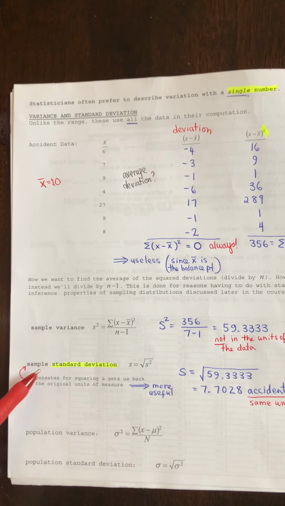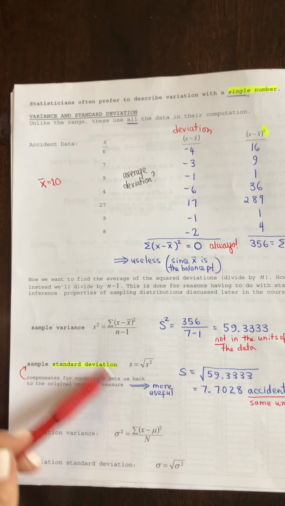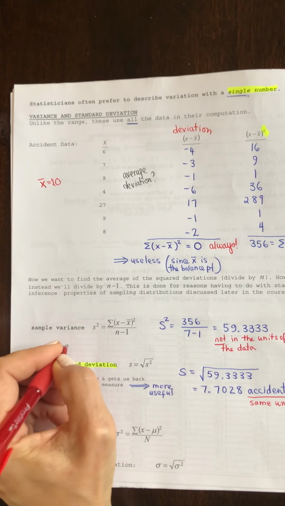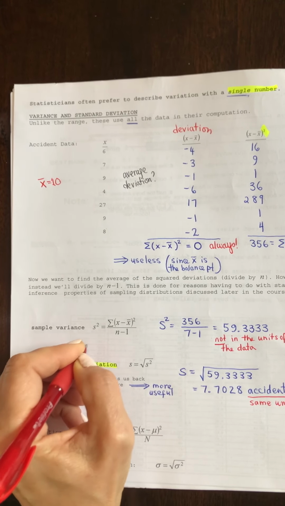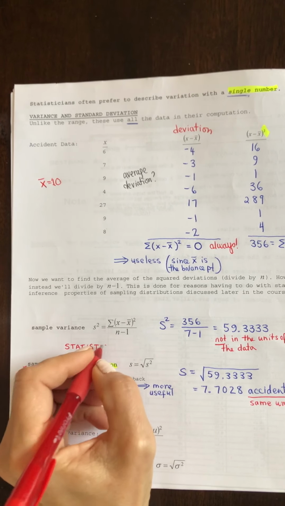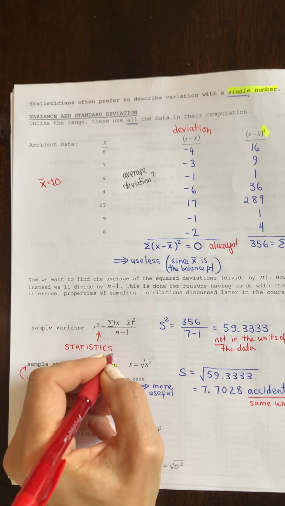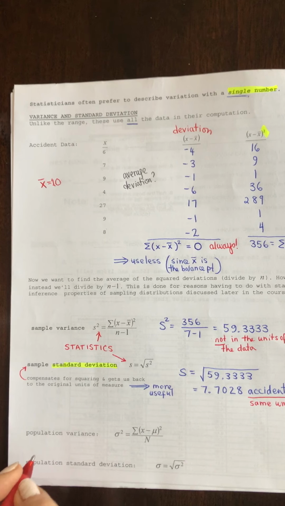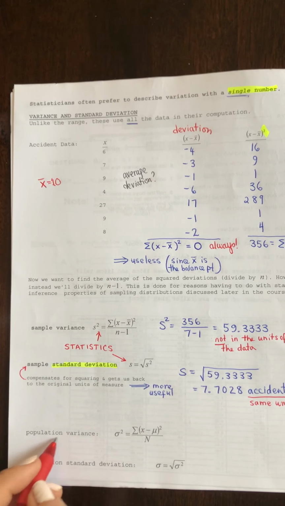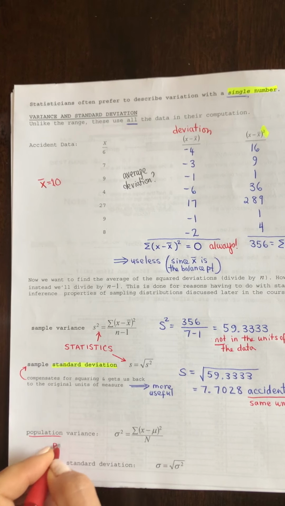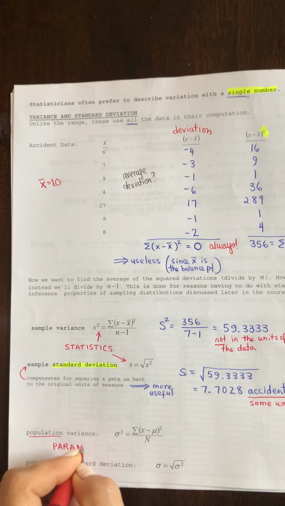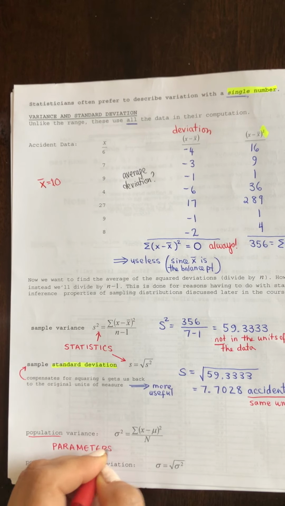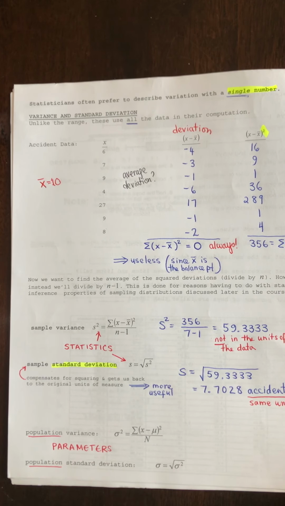Now, the sample variance and the sample standard deviation describe our sample. They're characteristics of the sample, so these are statistics. Even though I'm not going to put these on the exam, I do want to talk about the population variance and the population standard deviation. These describe the population, so these are parameters. Remember these words from earlier this semester.